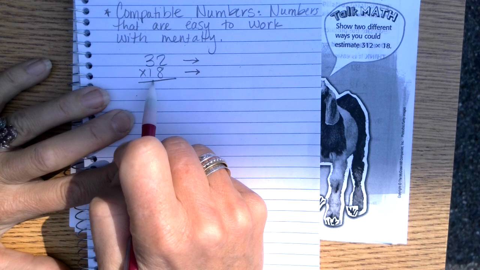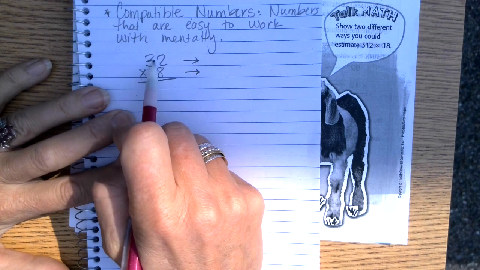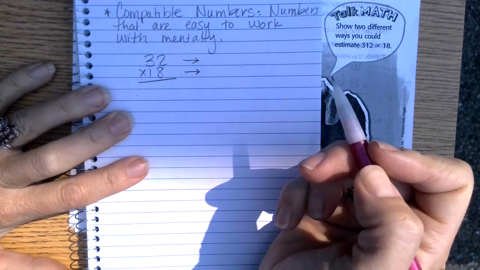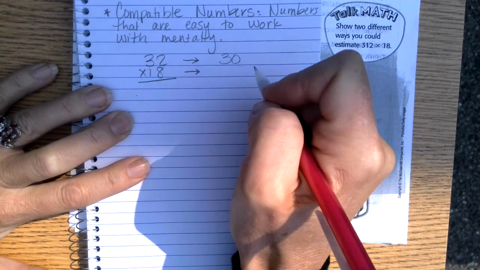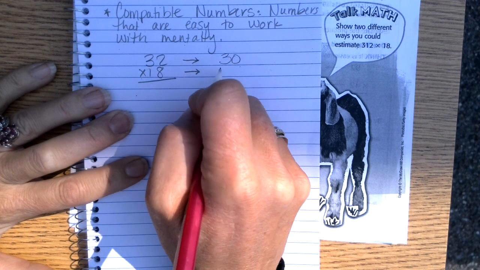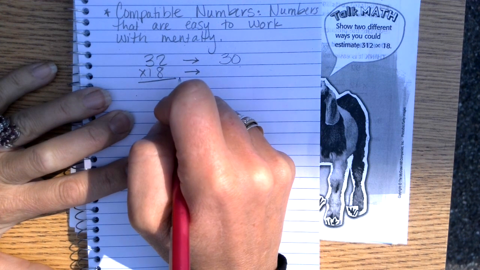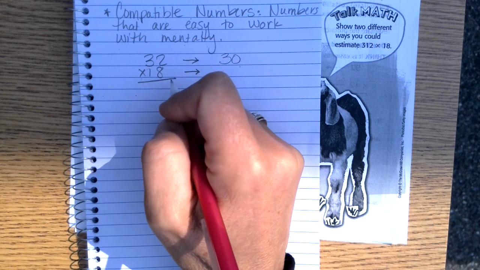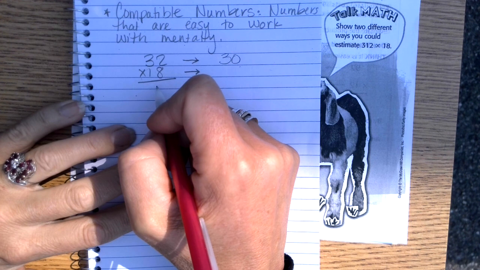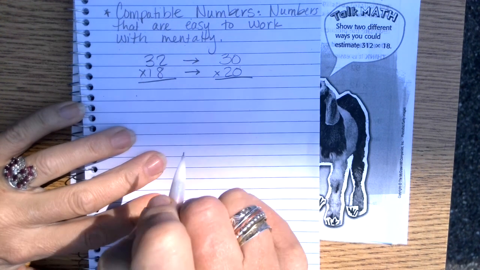32 and 18, and I think neither one of those are very easy to work with. So I'm going to change 32 into the closest 10. So 32's closest 10 would be 30. And then 18, again, is not very easy to work with. If I did 30 times 18, that would be hard. I couldn't do that mentally very easily. So what I'm going to do is change 18 into the nearest 10 too. So what's the nearest 10 to 18? Well, it's 20.